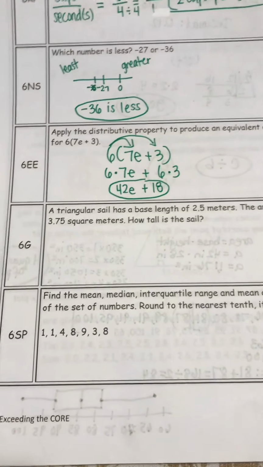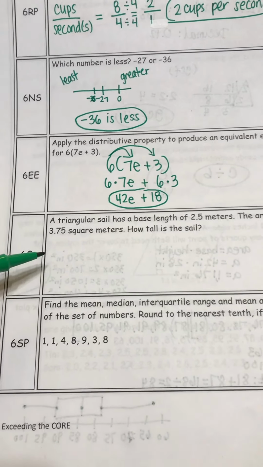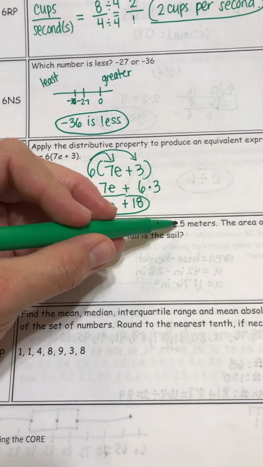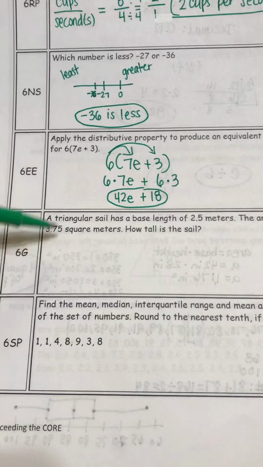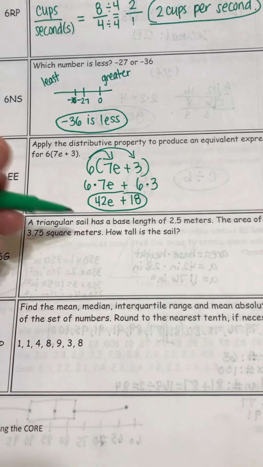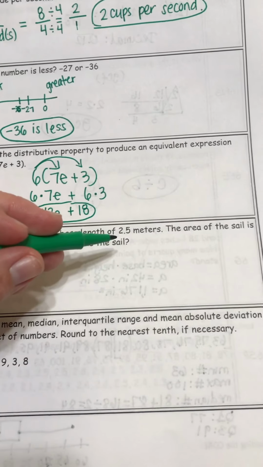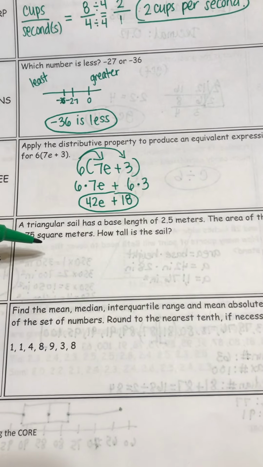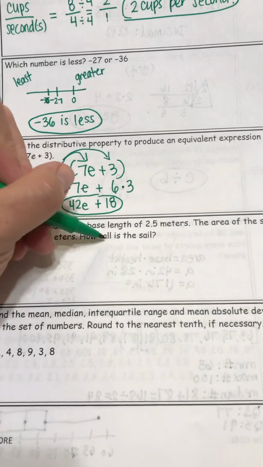All right, the next one is some area. The big difference, though, is we have the length of the base and we have the area already given to us. So a triangular sail has a base length of 2.5 meters. The area of the sail is 3.75 square meters. How tall is the sail?